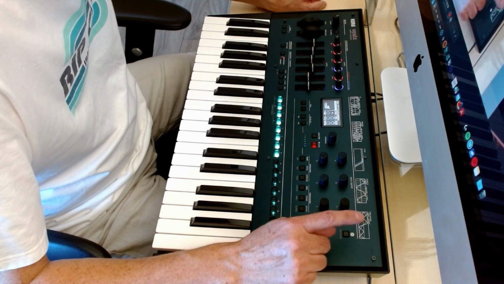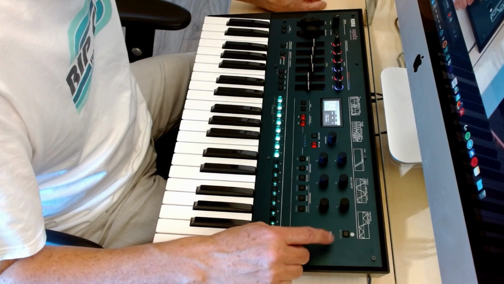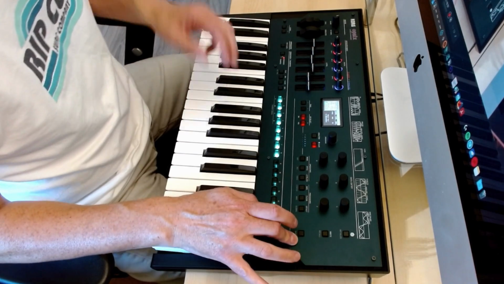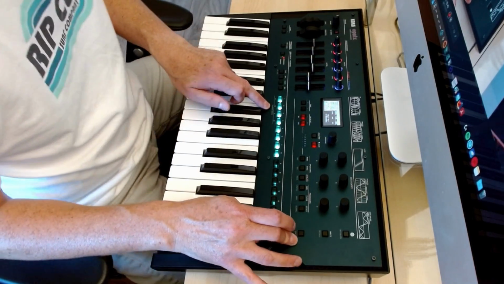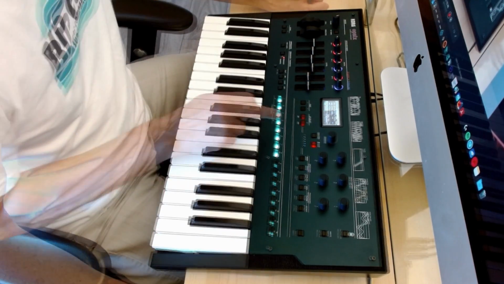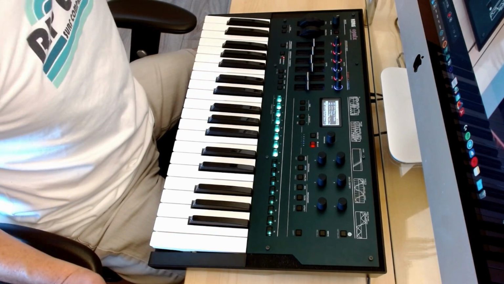And then you've got an initialize, and then a randomize button, and then you've got the write, recall, and then you've got the shift. So the shift you're only really using for these and the favorite banks, and there's not an awful lot of shifting going on.